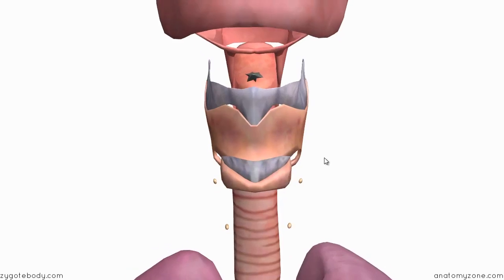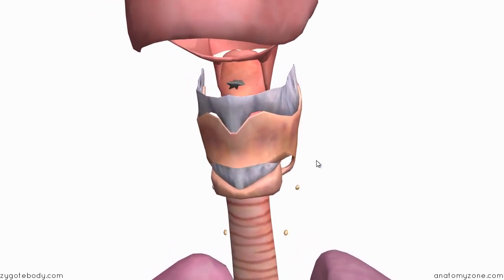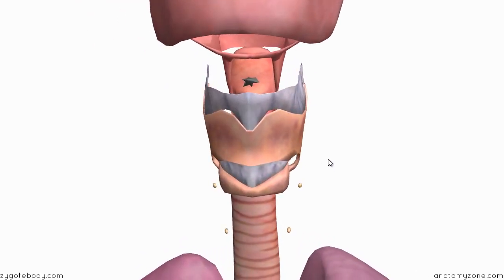So there's quite a lot to talk about with the larynx, so I'm going to do these tutorials in a few parts. I'm going to start with the framework of the larynx. This first tutorial will deal with the cartilages of the larynx, and then we'll build on top of it. So we'll add the ligaments on, and we'll talk about the membranes and the vocal cords and the muscles and how the larynx functions. So the best thing to do is start off with the framework, the cartilaginous framework.